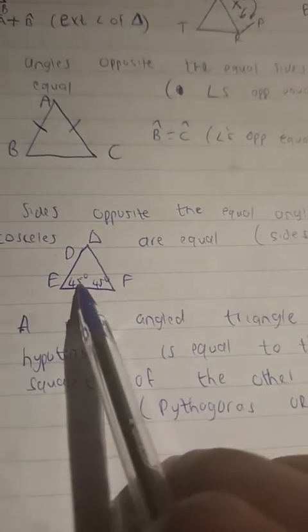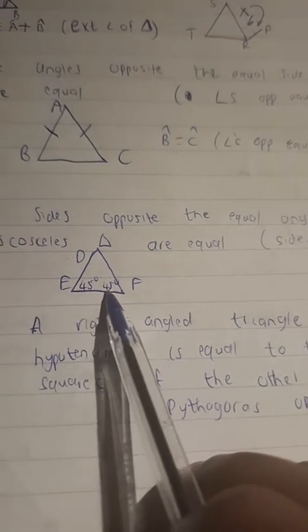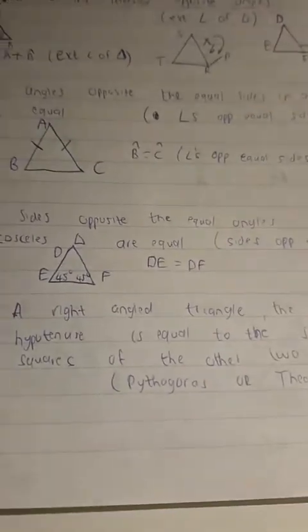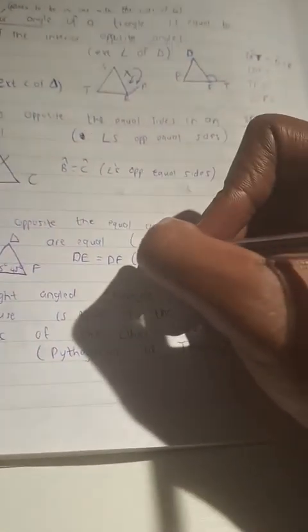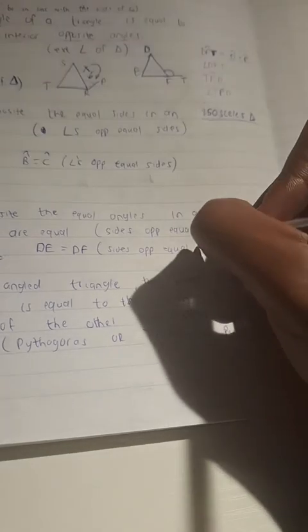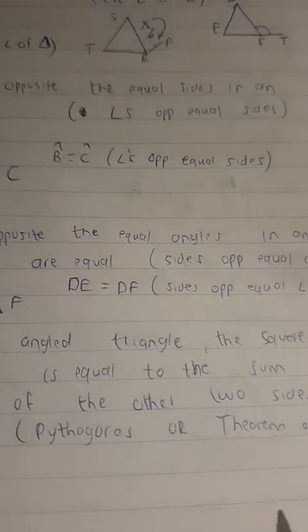You can clearly see that angle E and angle F are 45 degrees. So we can say the following. DE is equal to DF. Why? The sides are opposite equal angles.